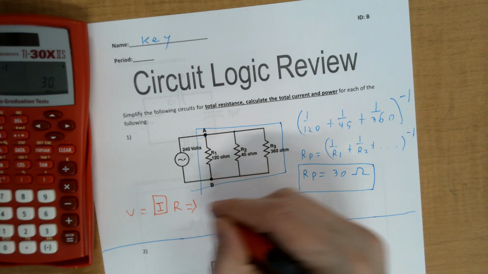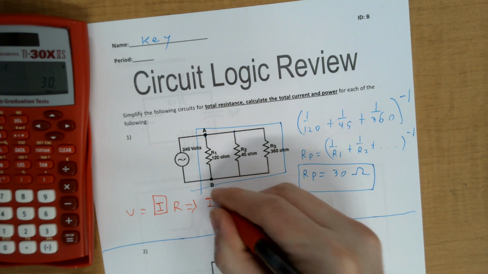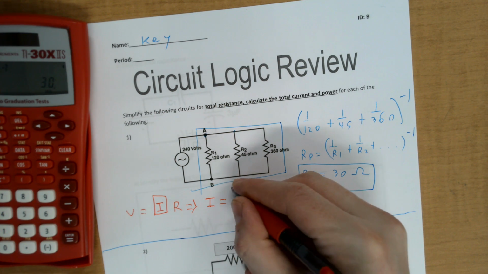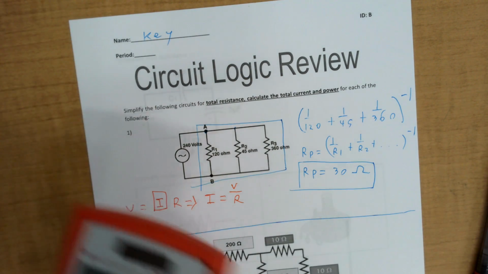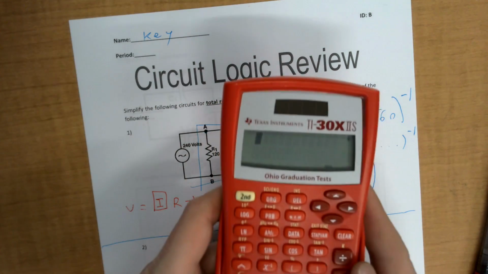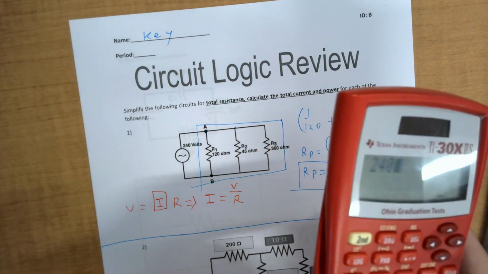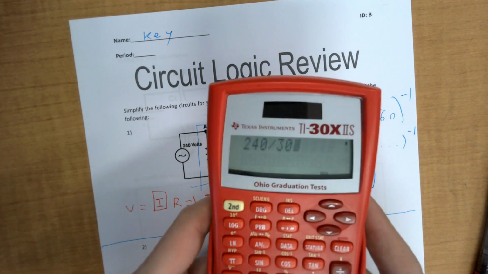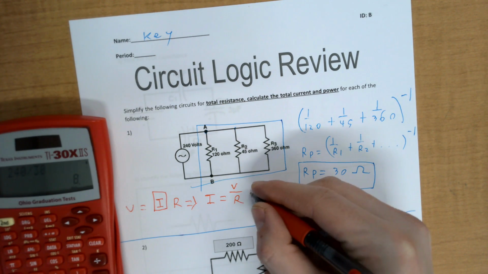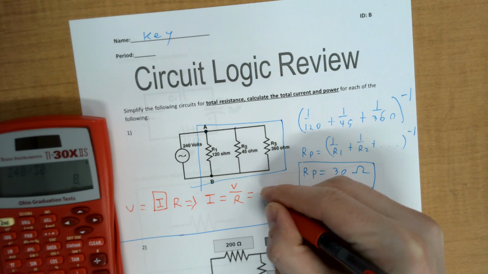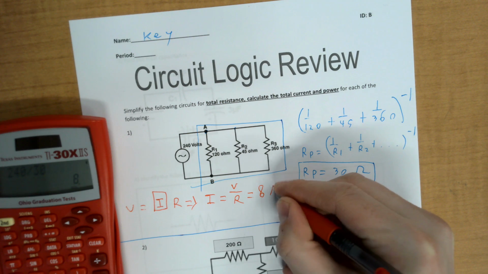So let's go ahead and rearrange this. So I is equal to V divided by R. So we're going to take the voltage, which is 240, even though it's AC, it doesn't really matter for this problem, but 240 divided by 30. We get 8 amperes, which is a very large number for current, to be honest. But 8 amperes, 8 amps.